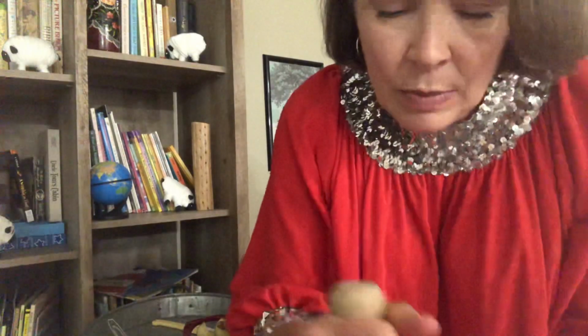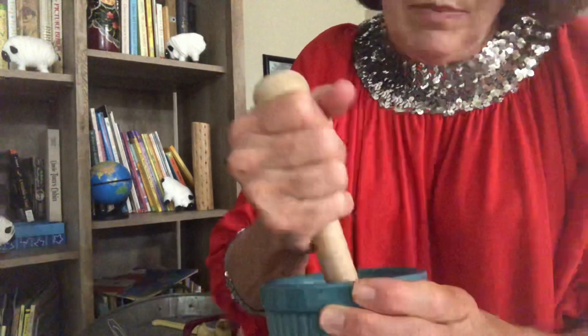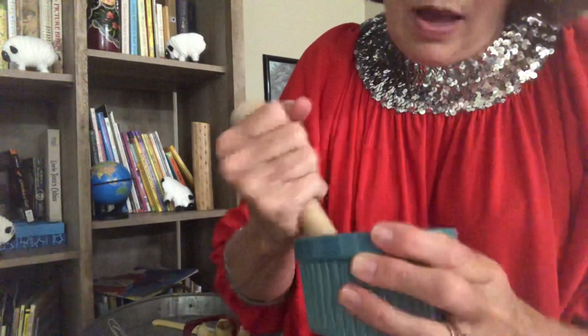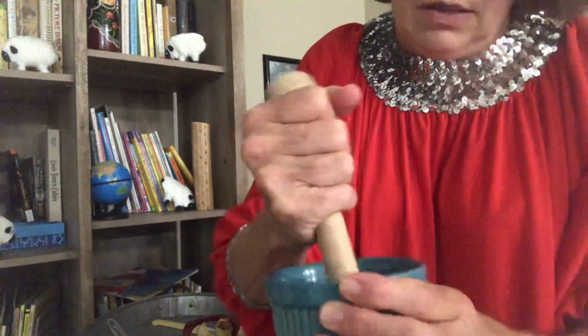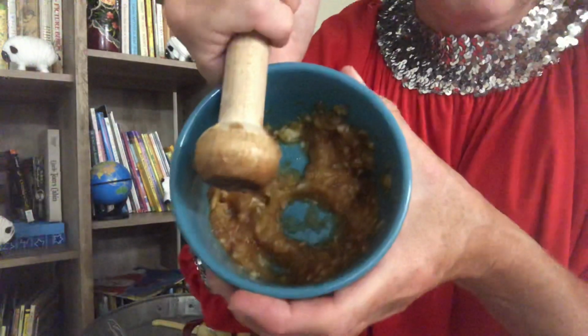And I found this tool that I could mash it with, and I put the pieces in here. Now I've already been doing this a while, but I started mashing and I just mash in the bowl. And once again, it's going to take some time, but you know, it's fun time. I mashed this for about 5 minutes. That's really not very long. And look what I have.